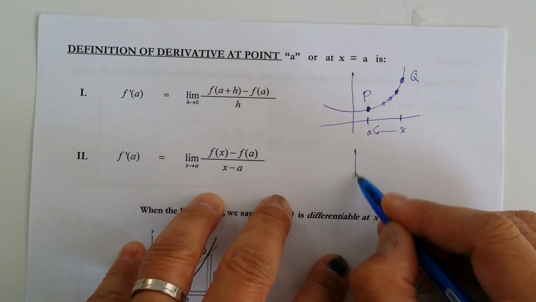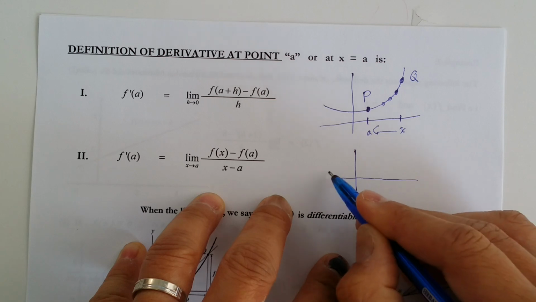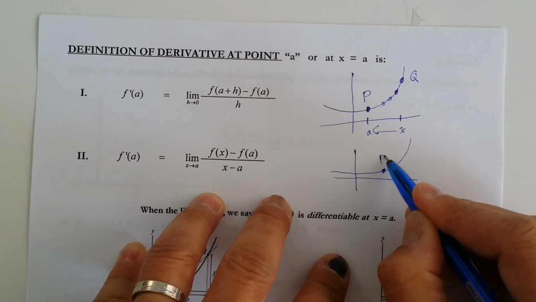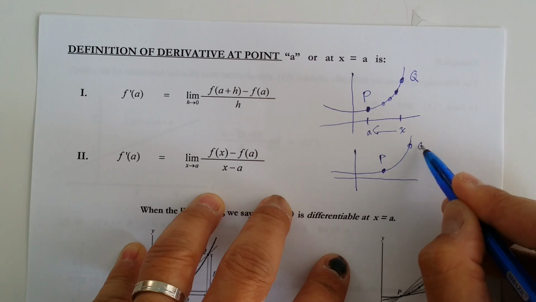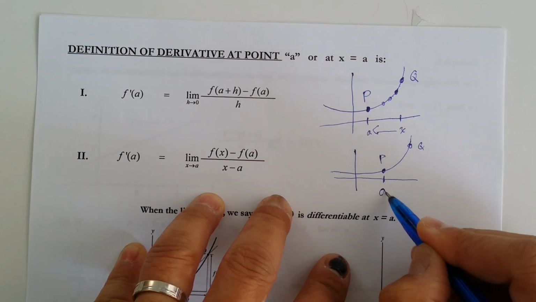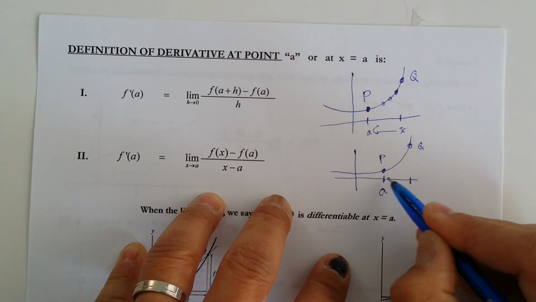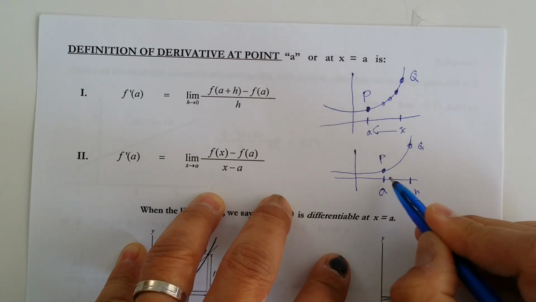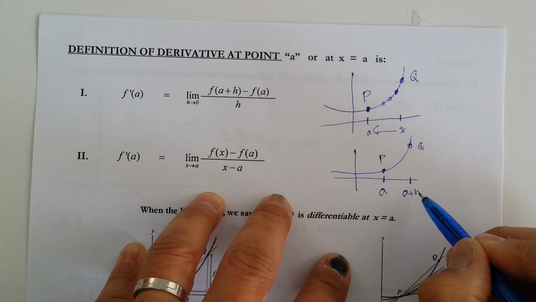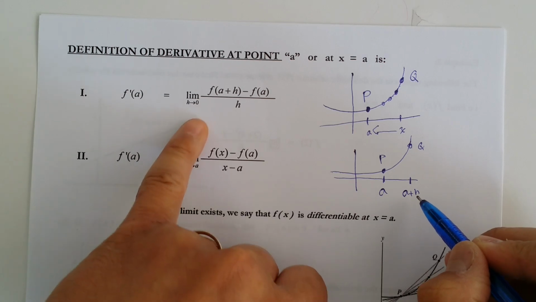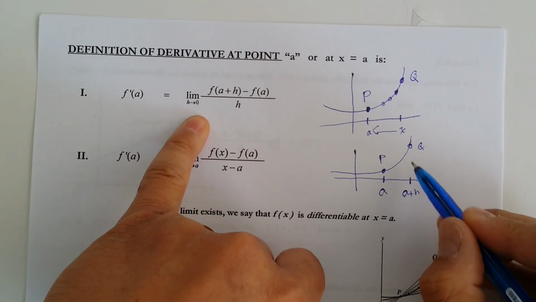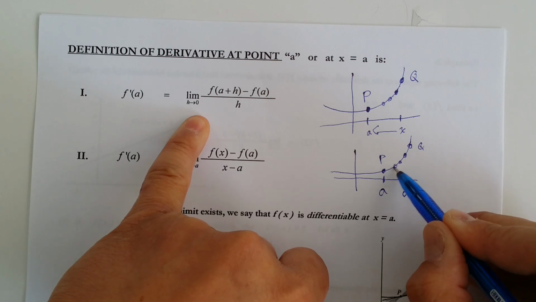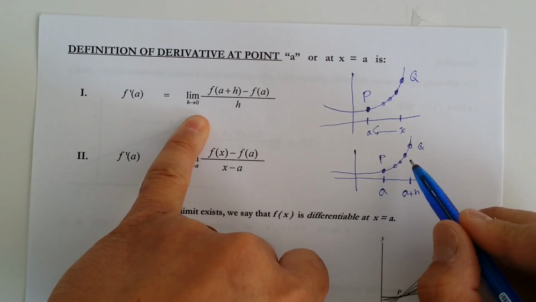The second thing we said is, hey, why don't we call this guy, so here's your point P and here's your point Q. Let's call this A, and then let's call the point near point P A plus H, just some units away, and then we're going to drive H to 0. If you drive H to 0, then this point will also get closer and closer to P, and that's your tangent line.